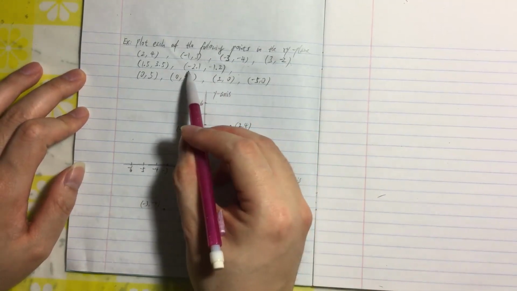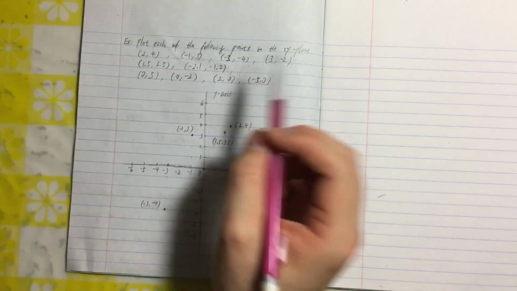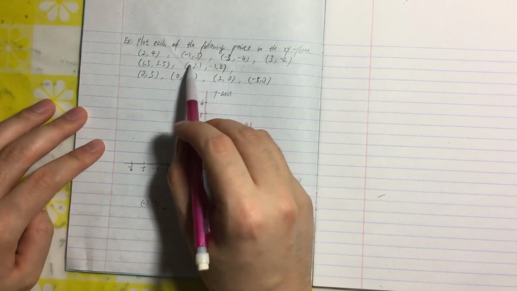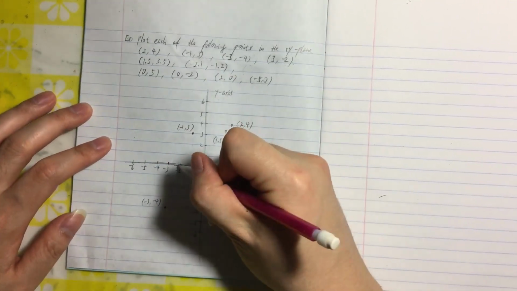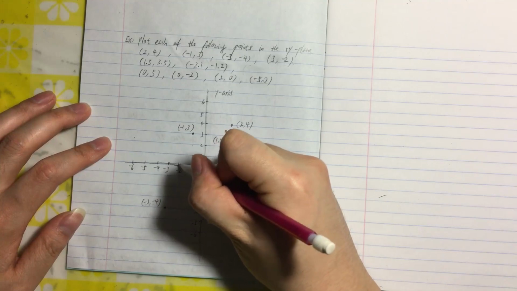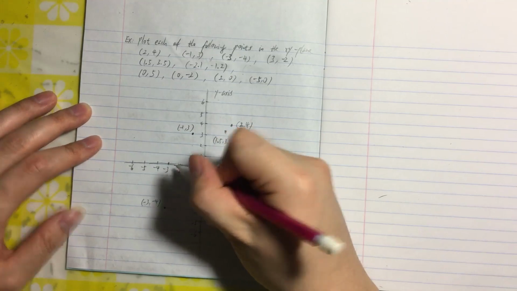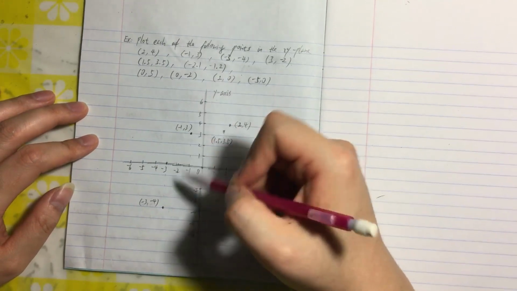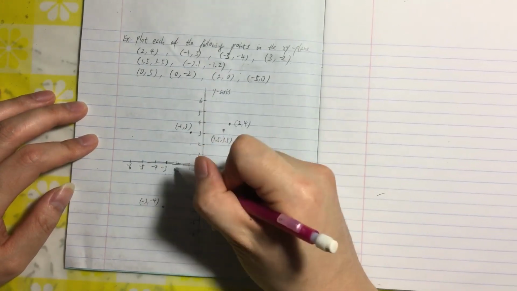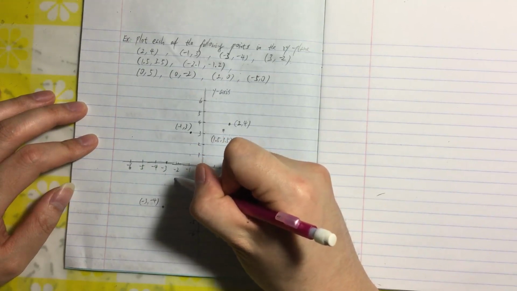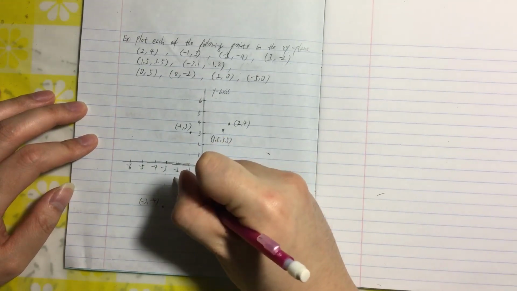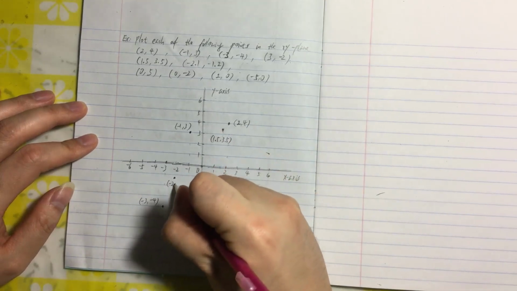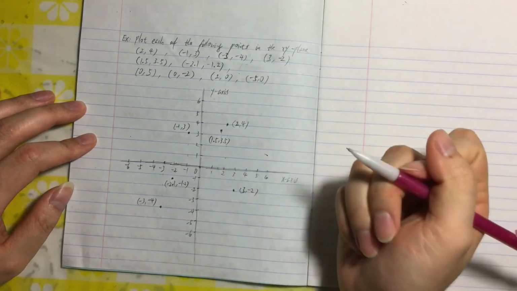Next point, (-2.1, -1.2). Let's plot the x coordinate first. Here the x coordinate is -2.1. That's somewhere here, a little more than 2 in magnitude, but very close to -2. That's the x coordinate. The y coordinate is -1.2. It's negative, so go down by 1.2. So that's the point (-2.1, -1.2).